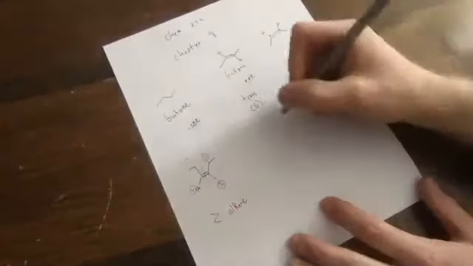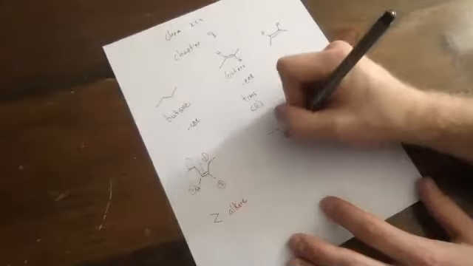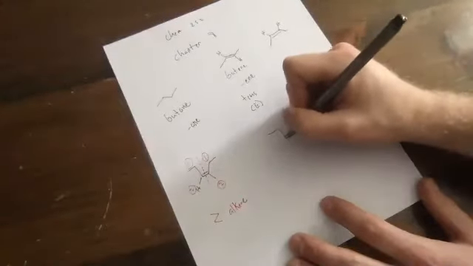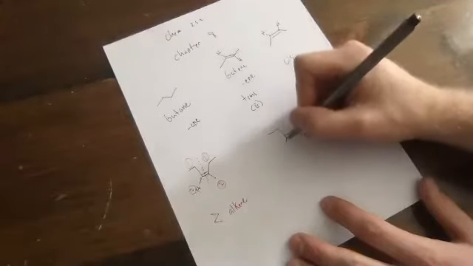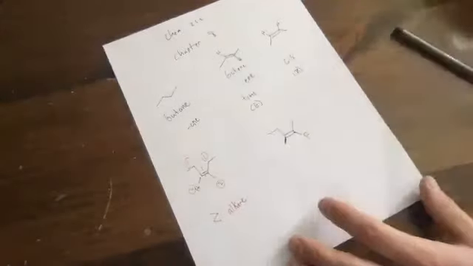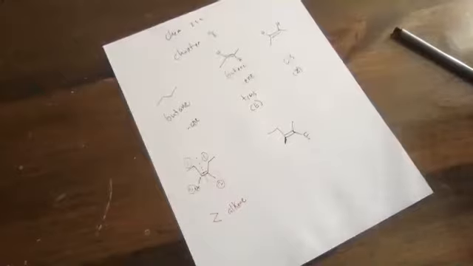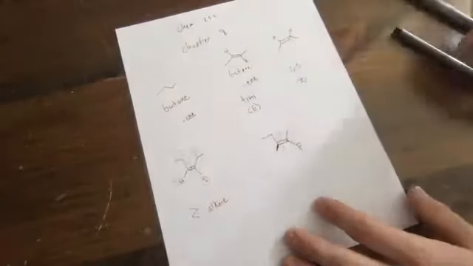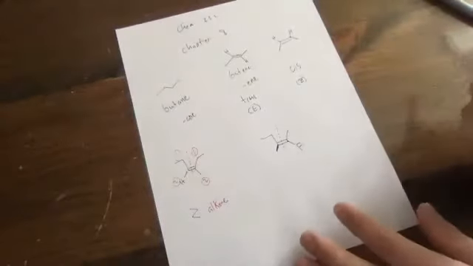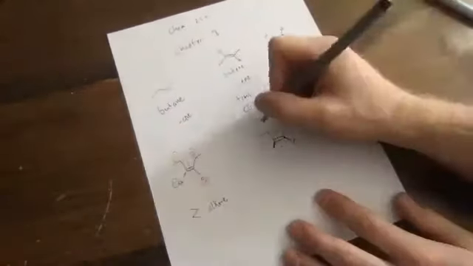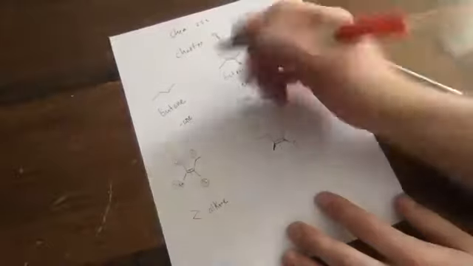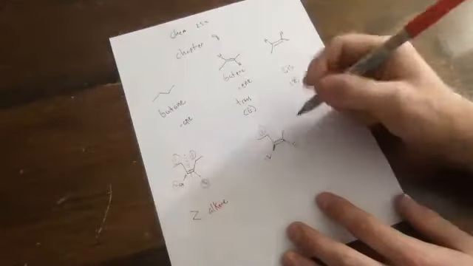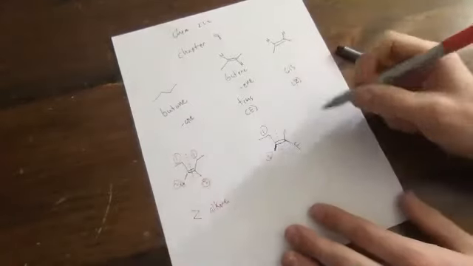Similarly, if I take something like this here, cut it in half again. Our left side is similar to what's over there, so our highest priority is going to be this ethyl group as compared to this methyl group.